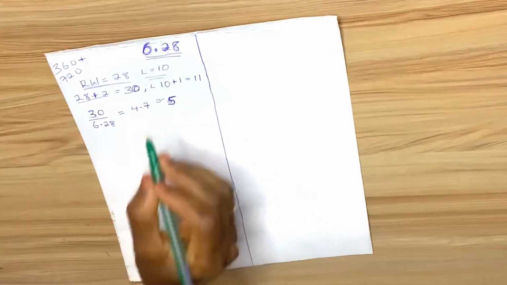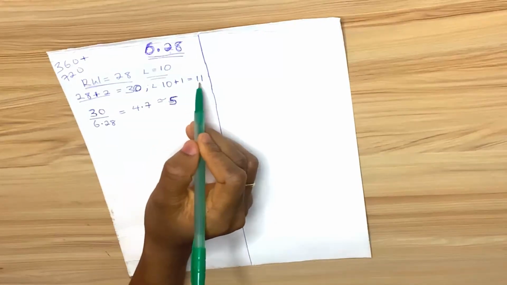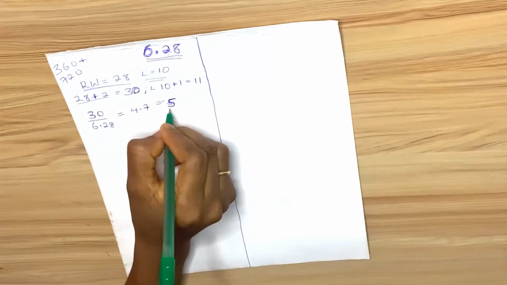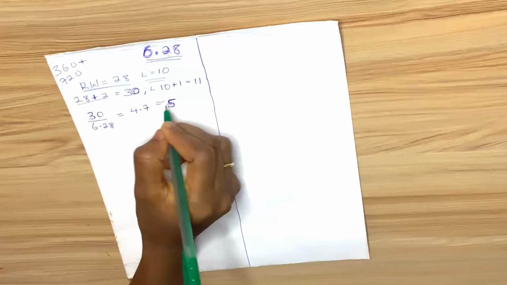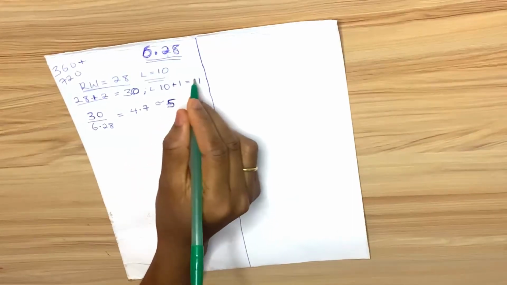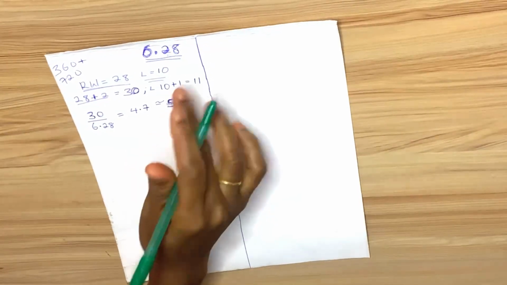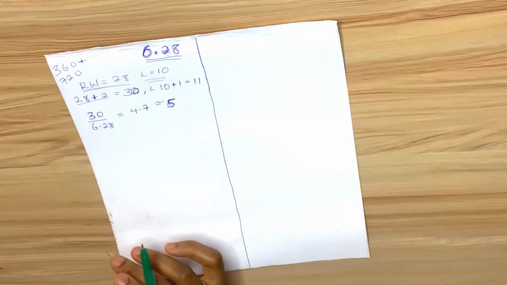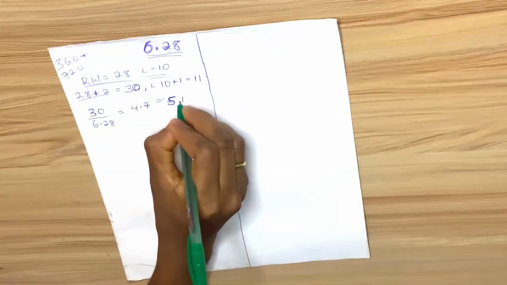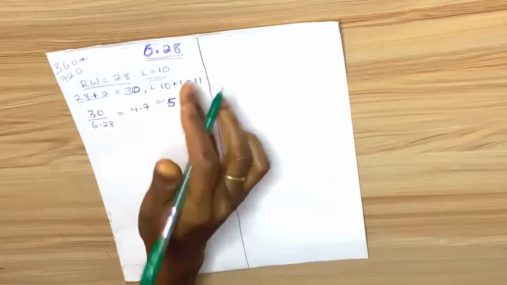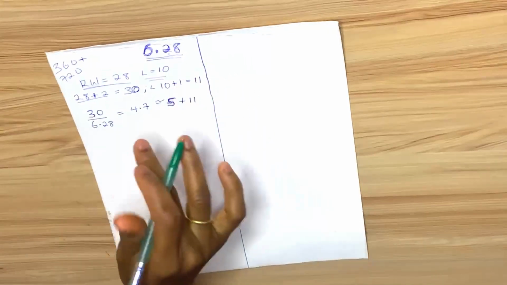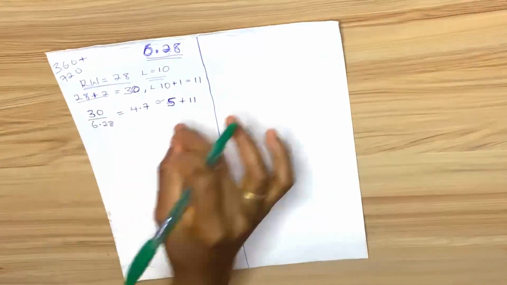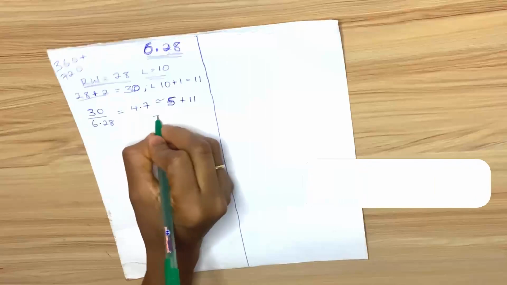Then this 5, you add the length. What you got in total for the length of the flare you are cutting is plus 11. This is the length of the fabric, the round waist plus the length.